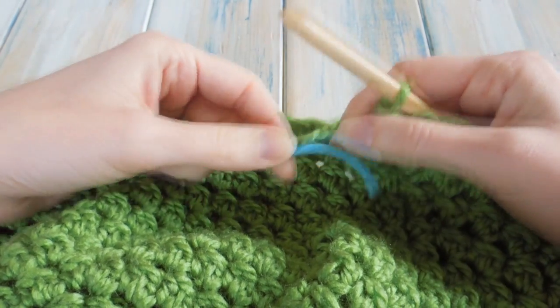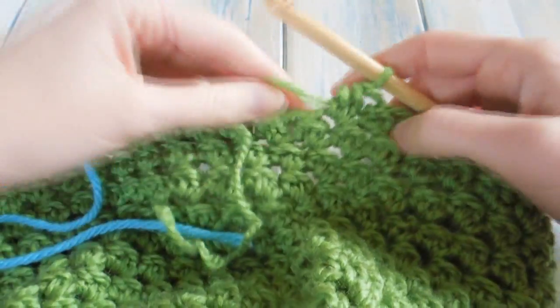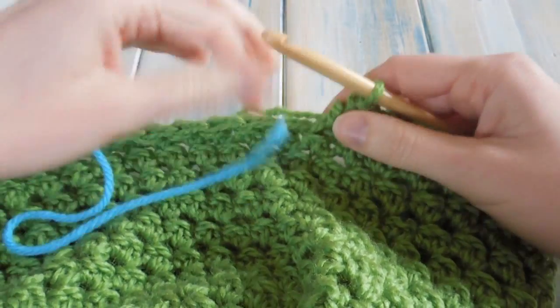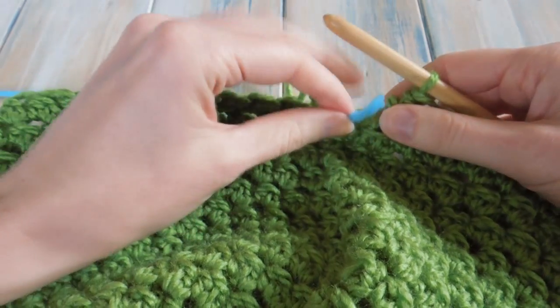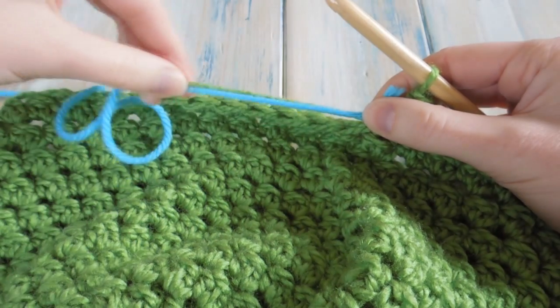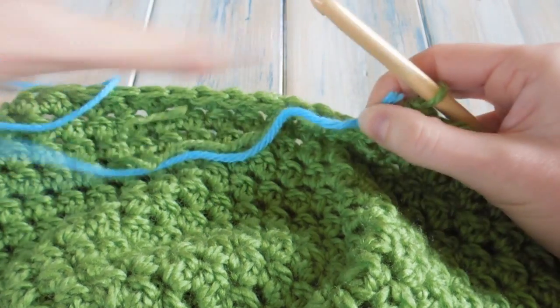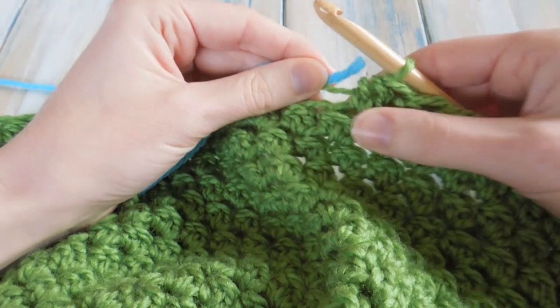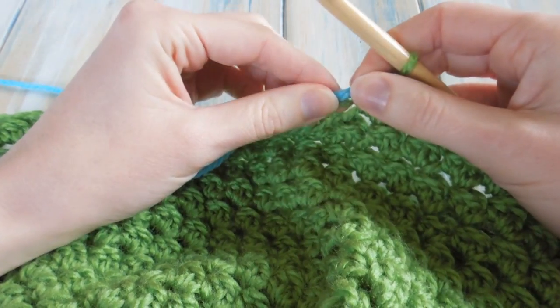Obviously you would probably choose the same colour, not blue, but I don't have another ball of the green. So what I do is I leave a length about that much, and then I just put the 2 together. So I put the end of the green and the beginning of the blue together, and then I work my next stitch, whatever it might be. In this case it's going to be our clusters.